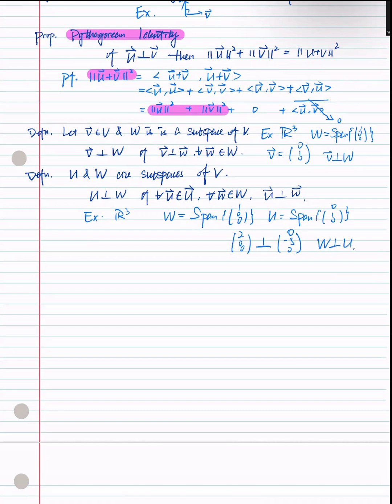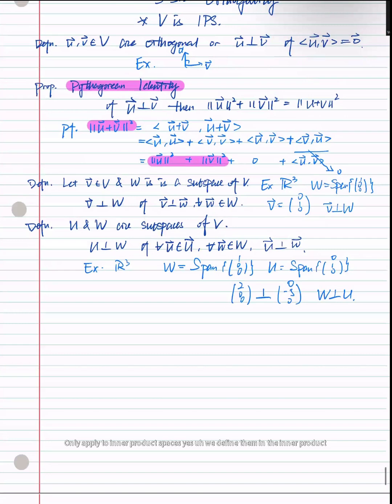Wait a second, does orthogonality only apply to inner product spaces? Yes, we define them in the inner product space.